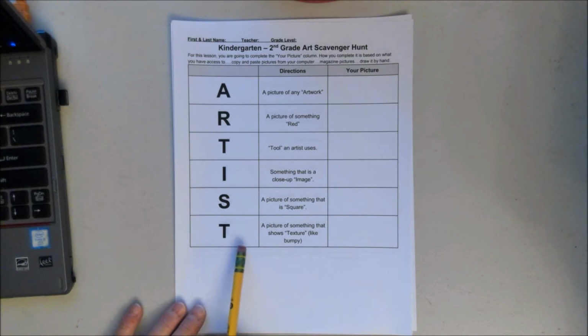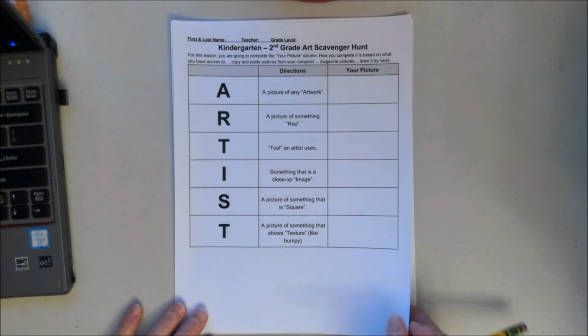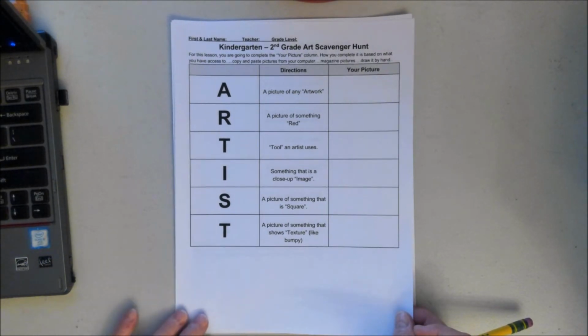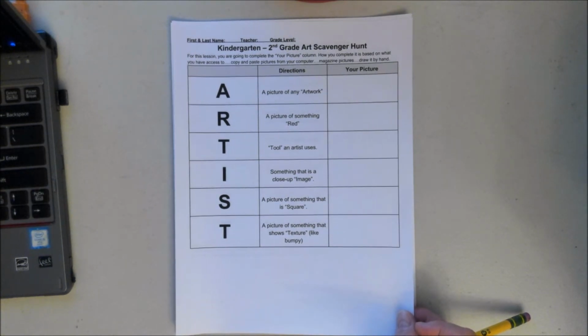T is a picture of something that shows texture. Texture is something like bumpy, the way something feels. It could be bumpy, it could be smooth, it could be rough. That one's a hard one to draw, but you can still draw how something feels by showing the little bumps. And in a minute, I'm going to show you some pictures that I am going to draw on here for you to look at for examples. So that's kindergarten through 2nd grade.